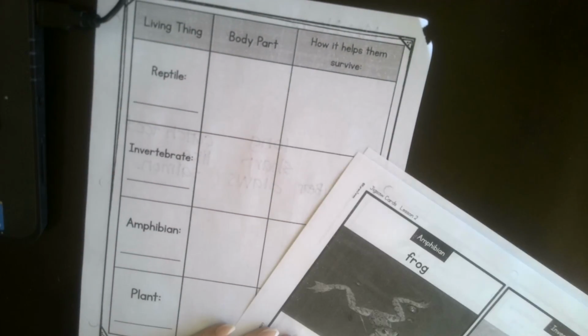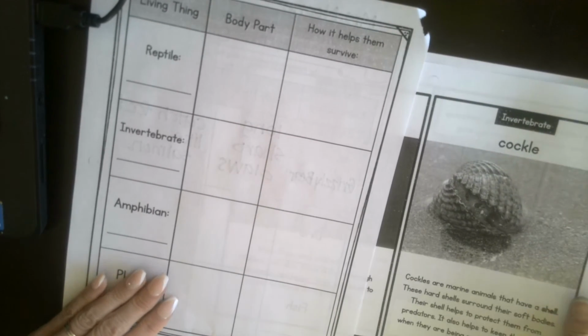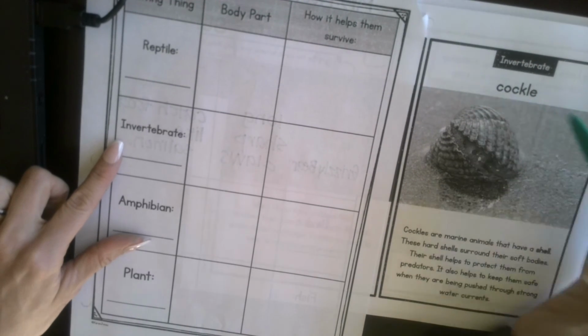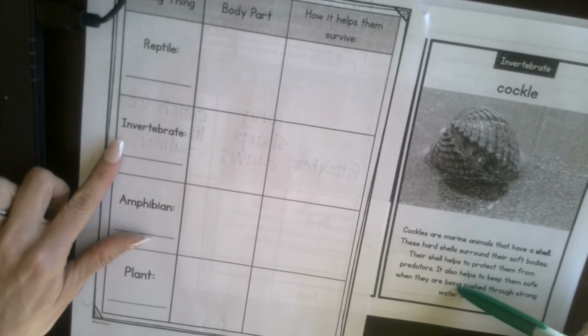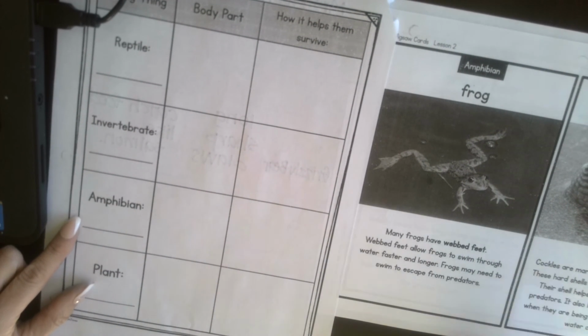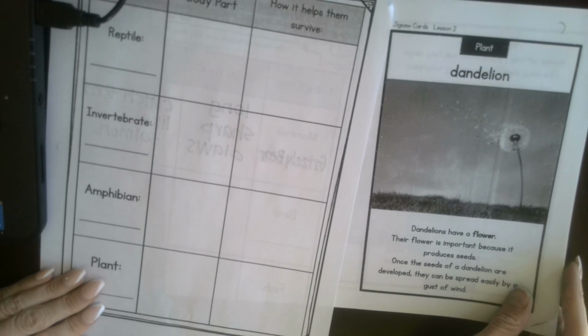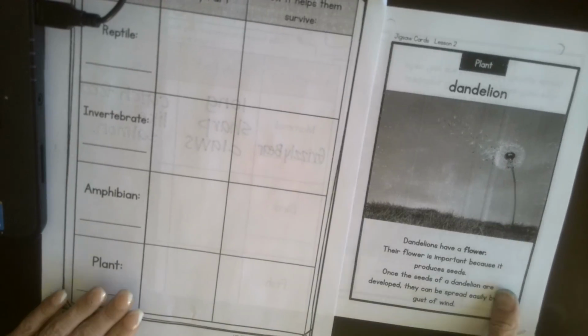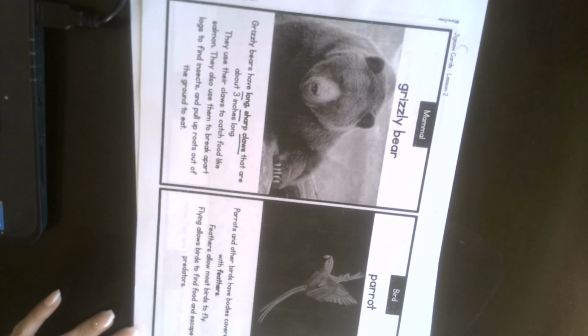Okay, the next one is an invertebrate, and you've got a picture of a cockle that you're going to use, and learn about. Amphibian is next, and you've got a picture of a frog that you're going to learn about. And then the last living thing is a plant, because we know plants are living too, and that is a dandelion. So you're going to learn about the dandelion, and you're going to write about what you learned about the dandelion and how it survives.